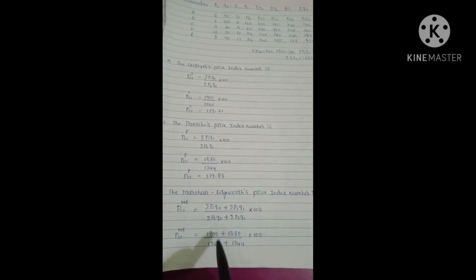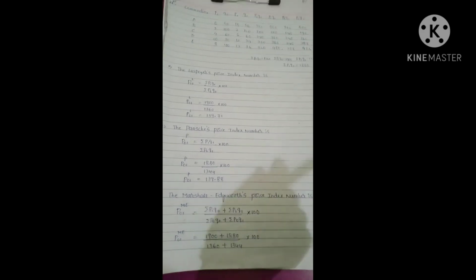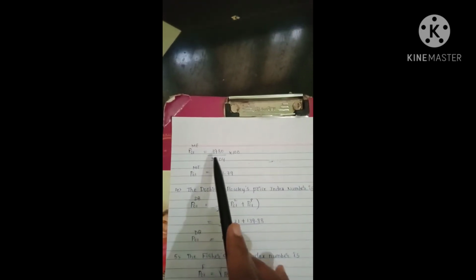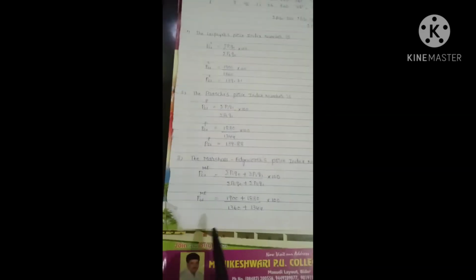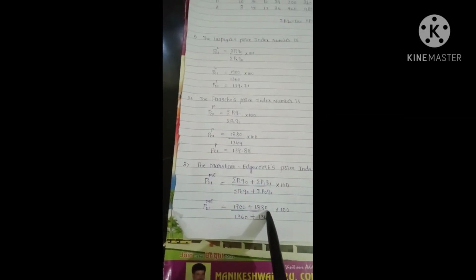After that, how do we simplify? Add these two numbers. The numerator adding number is 3780 and the denominator we have to add, means here 1900 plus 1880.